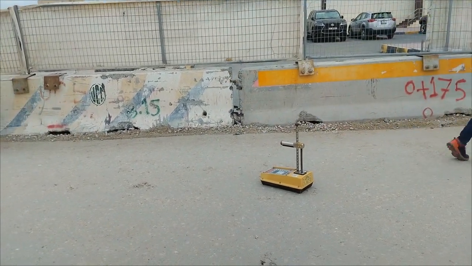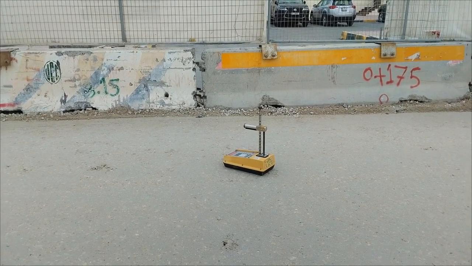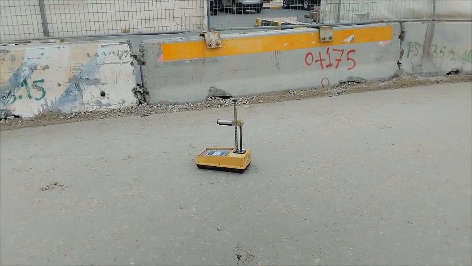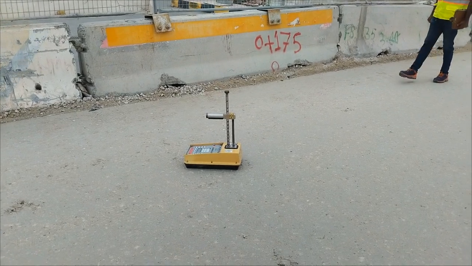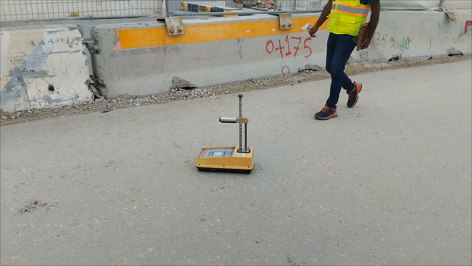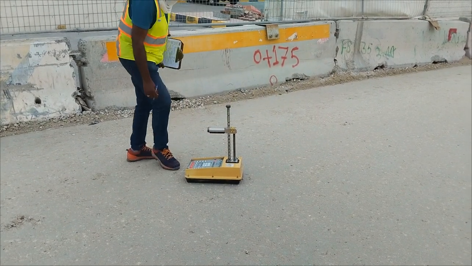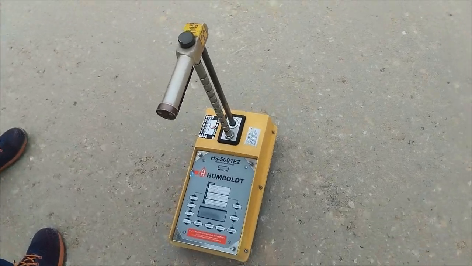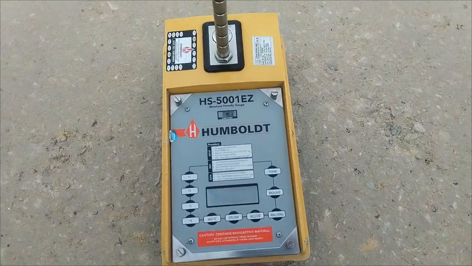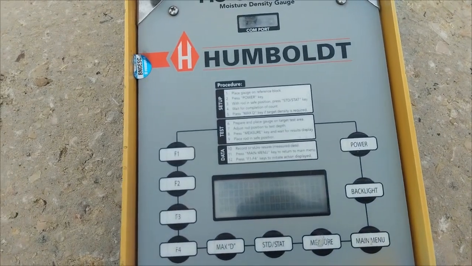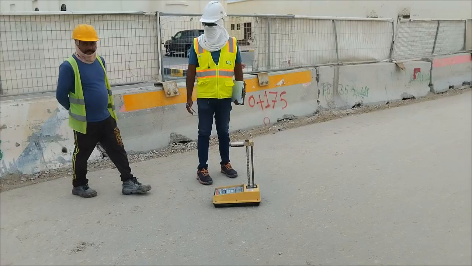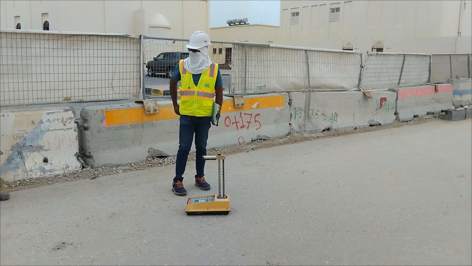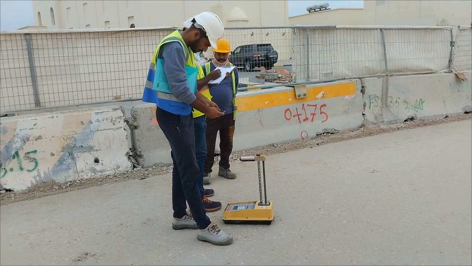Once all the compaction tests are completed as per the required frequency, all the tests will be recorded in the worksheet. The worksheet will be signed by the third party as well as by the contractor, and then submitted to the third party, and then they will submit the official test report to the consultant for final review and approval. The compaction test is almost okay. The compaction test will be continued until all the required test frequency is completed.